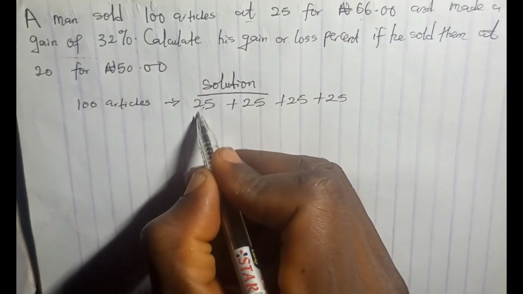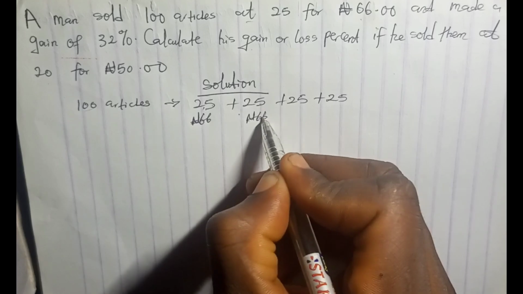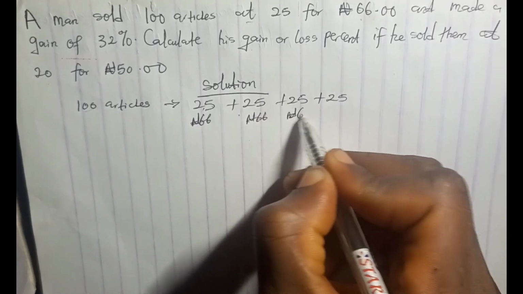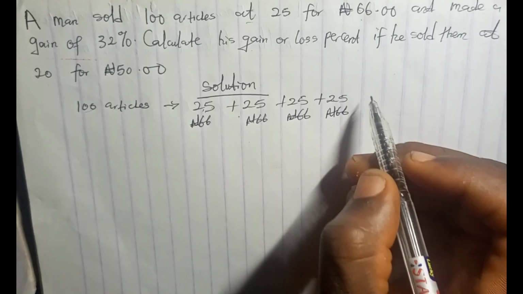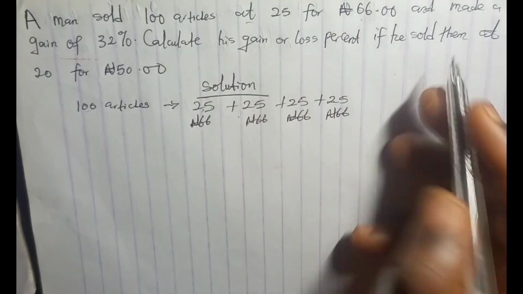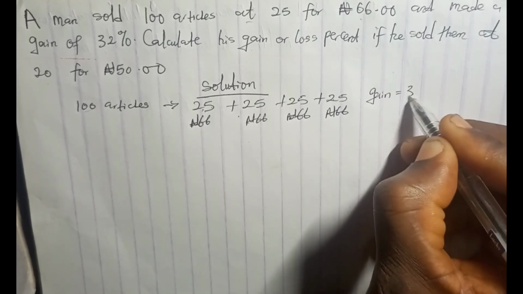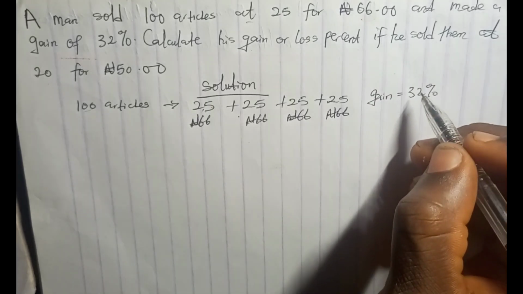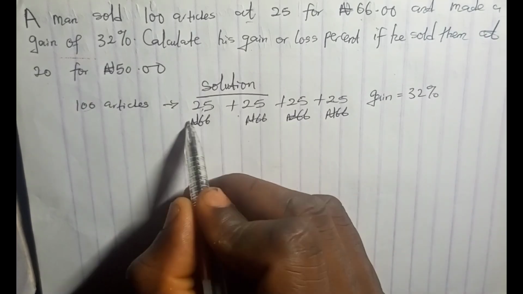So this one costs what? 66 naira. This one equally costs 66 naira, and so do the others. Do you understand what they say? Now he sells them and made a gain of 32%. After selling it, he made a gain. His gain was 32%. Is that clear? Now, how much did he sell all of them?